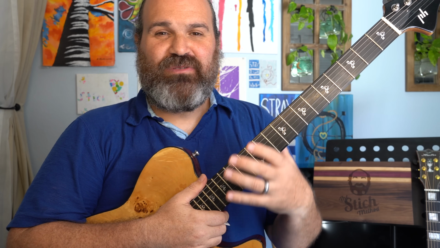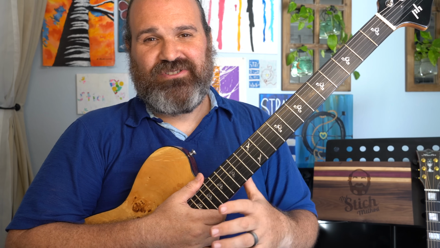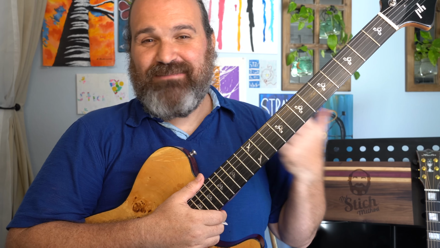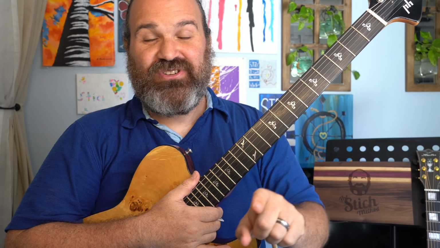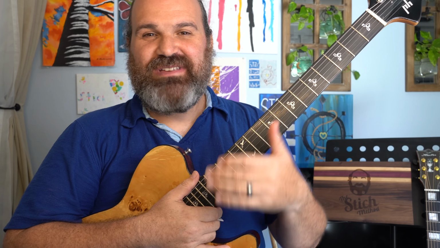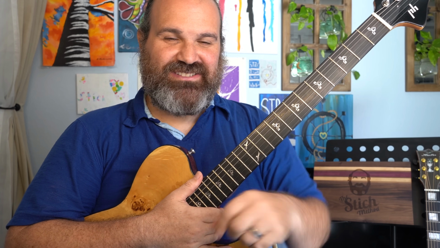A lot of people are concerned with modal scales, and they are really easy to understand, and I'm going to show it to you with this play along. I'm actually not going to be playing a lot of scales. You are. So make sure you have your guitar, it's in tune, and we're going to show you how easy it is to learn what modes actually are and how to use them. Alright, so let's get going.